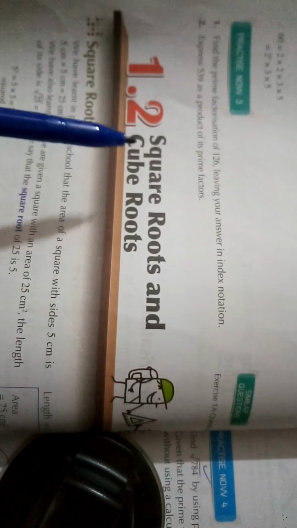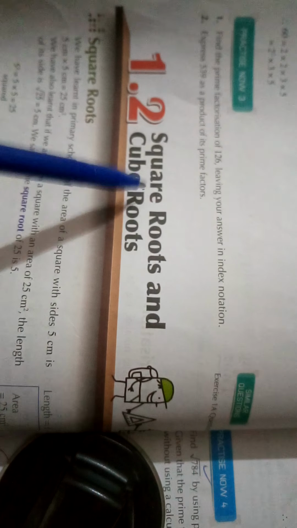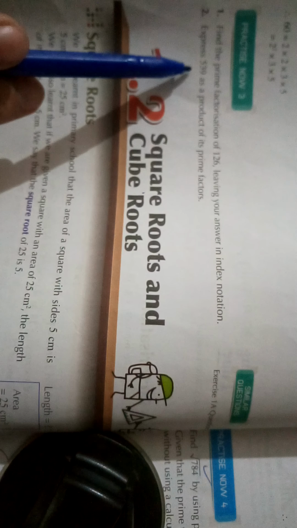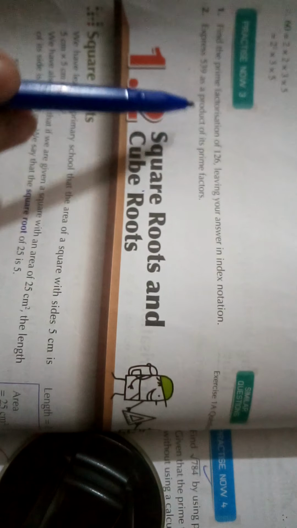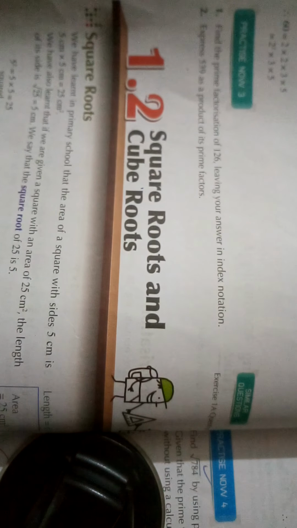Now we have question number 2 of practice now 3. Express 539 as a product of its prime factors. So in the second question, we break the 539, make the factors of 539 in such a way that we represent our answer in the form of a product. There should be a product of two prime numbers.